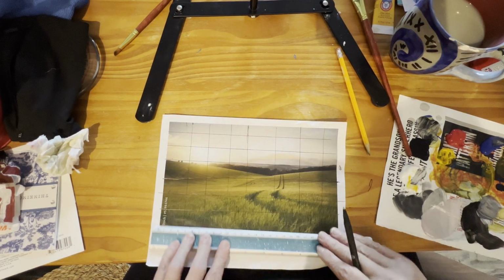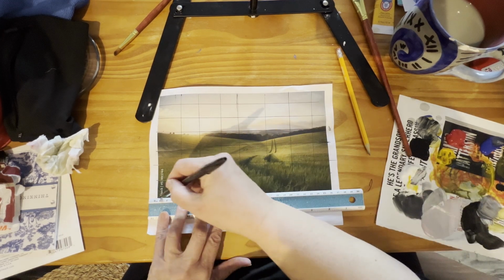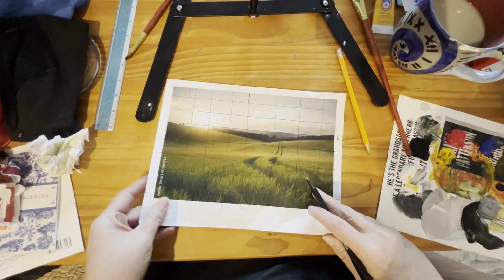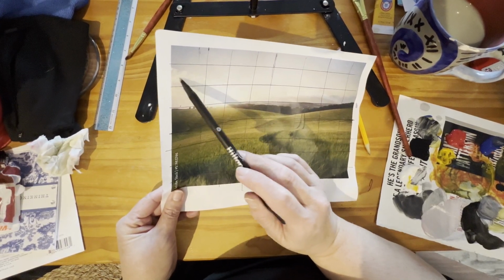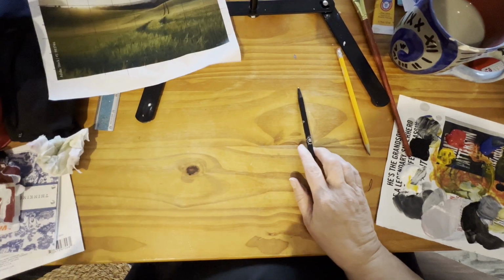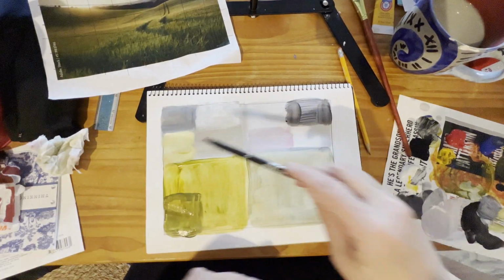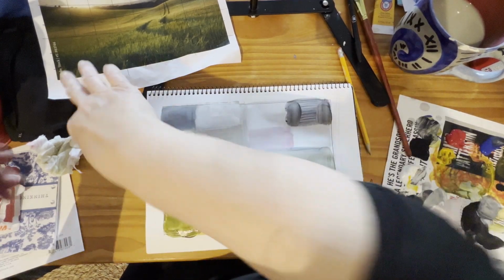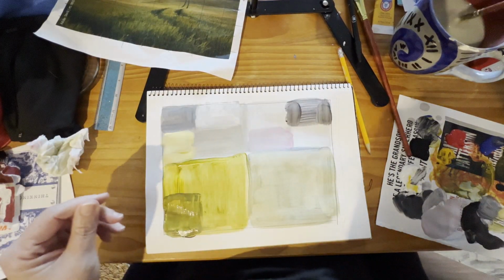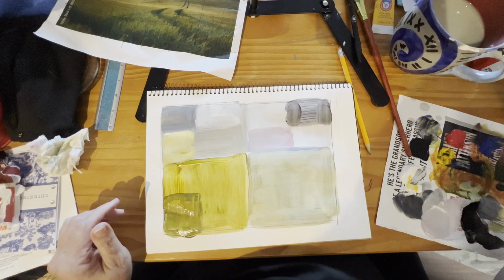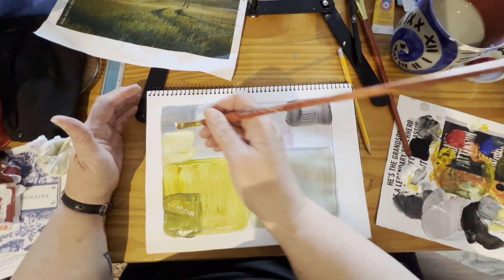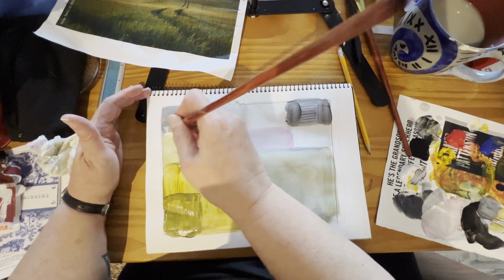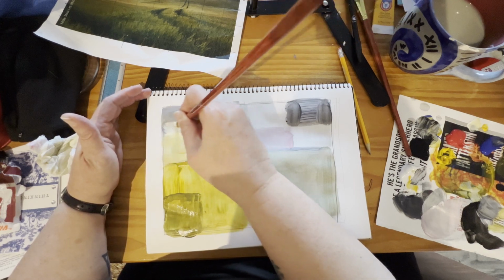And this one. So now I'm going to focus on this square, because this square has a lot of really pale yellow in it, more pale than the yellow that I made. So now I am going to get a smaller brush for this. I'm going to take the yellow and add a lot of white to it. I'm going to add a little pale yellow to this.